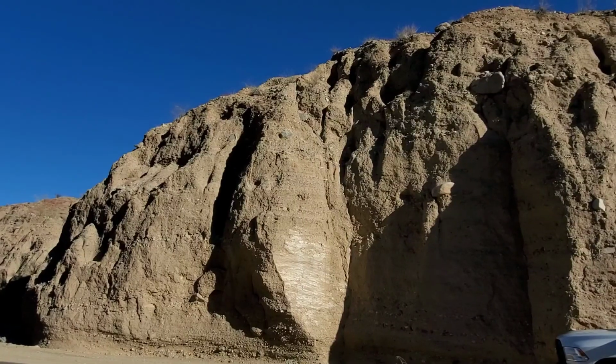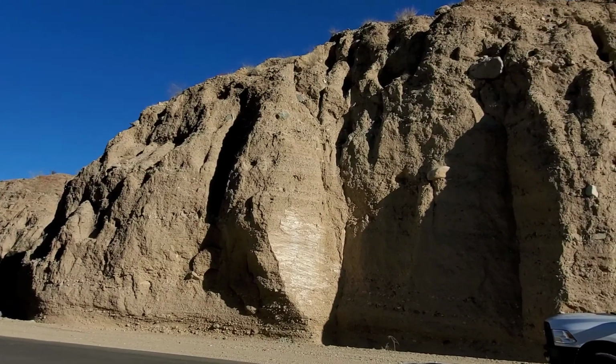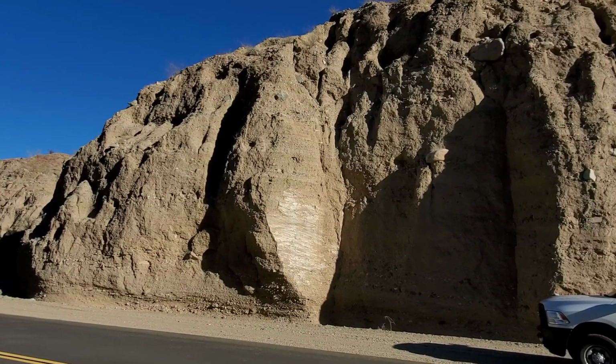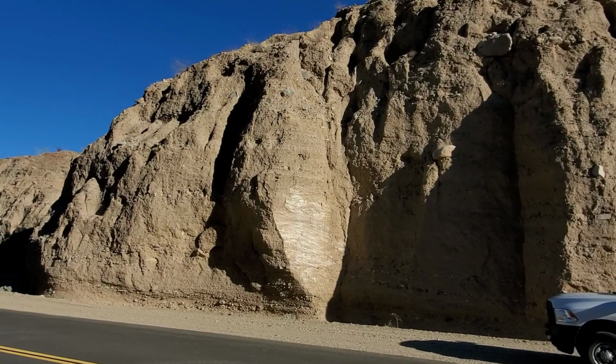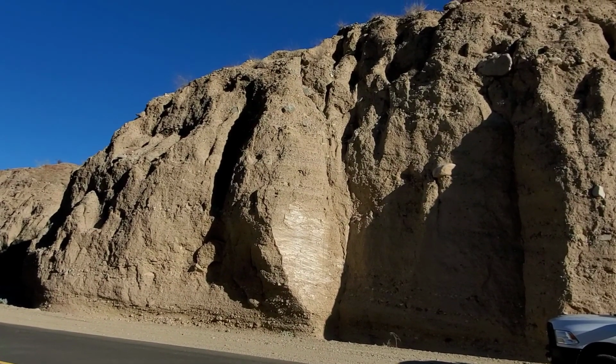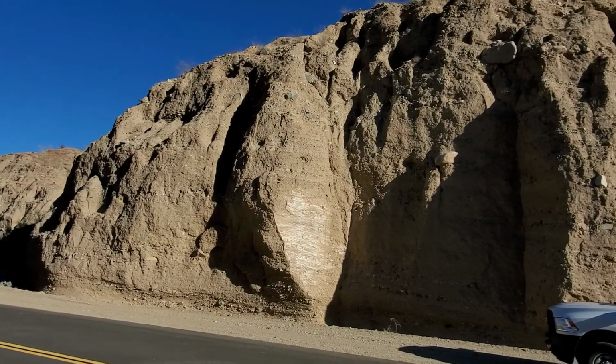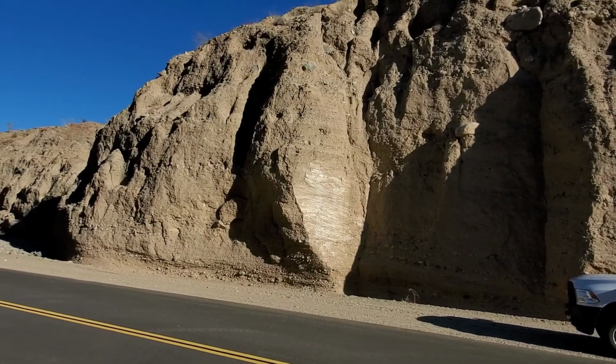Source is USGS. Here's a more contextual view. You can see the fault runs all the way up to the top of the outcrop, and one side of it is just exposed.